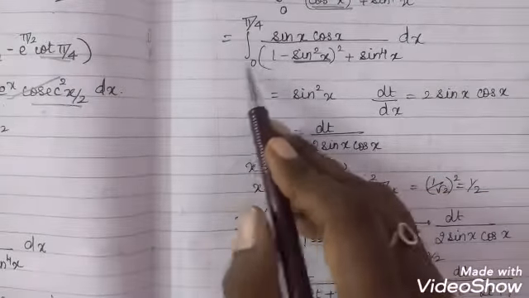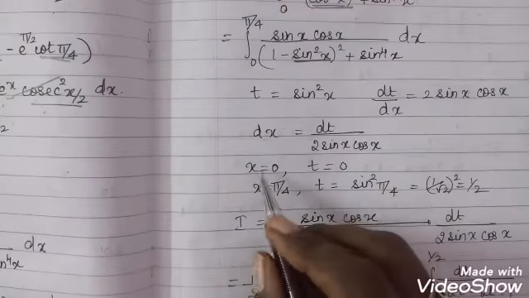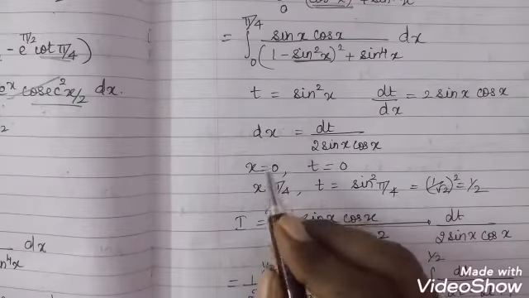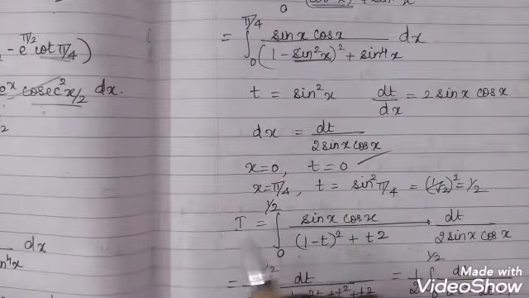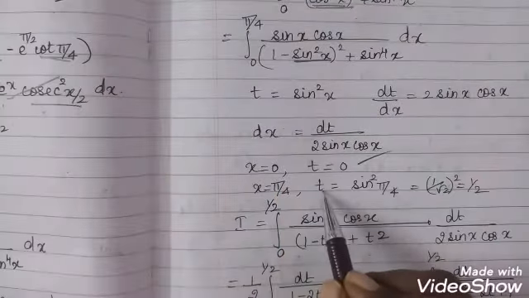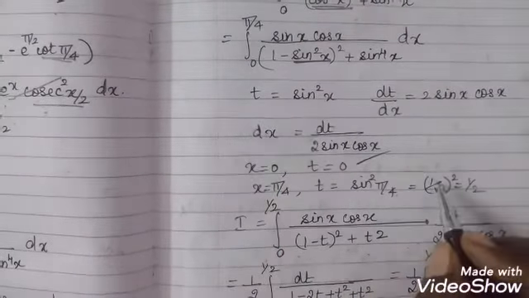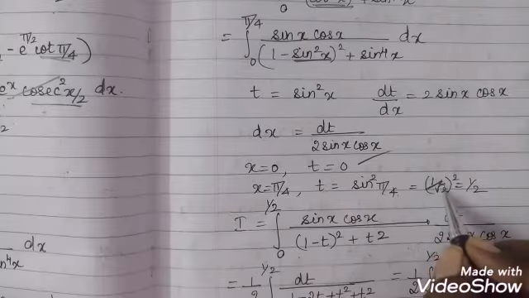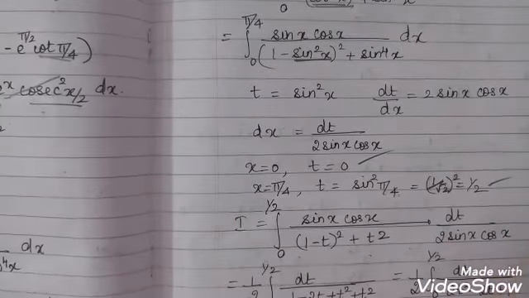So similarly, since it's a definite integral, I have to be a little careful with the limit. So we'll change the limit also here. When x is equal to 0, you will get t is equal to sine squared 0, that's nothing but equal to 0. When x is equal to pi by 4, that's the upper limit, you will get t is equal to sine squared pi by 4. What is sine pi by 4? It's nothing but 1 by root 2 the whole squared you will get. That's nothing but equal to 1 by 2. This is what you have here.